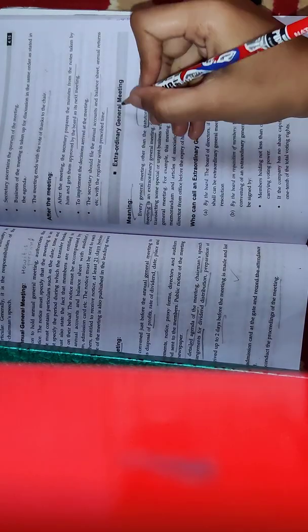Now, such a meeting is generally convened for transacting some special or urgent business. If you have to take any necessary or important decisions and you cannot wait for the annual general meeting, and in case your statutory meeting was already conducted before, if you have to come to a conclusion on a particular problem, you will be calling an extraordinary general meeting.